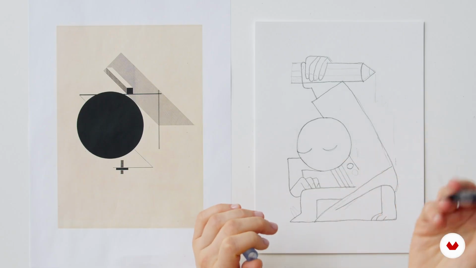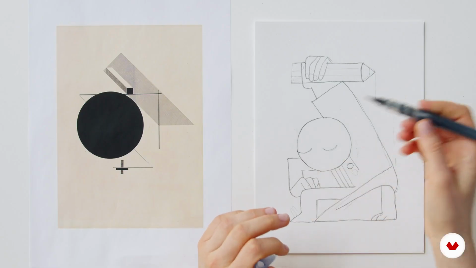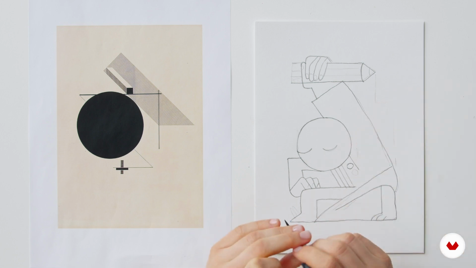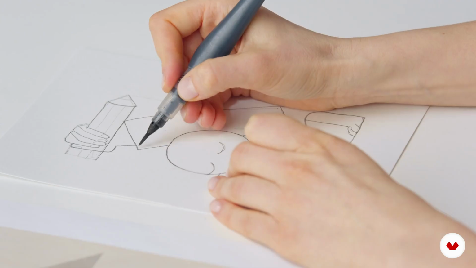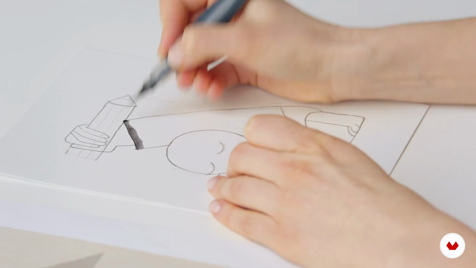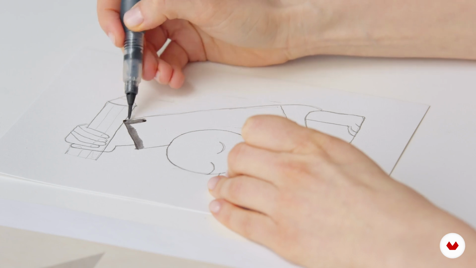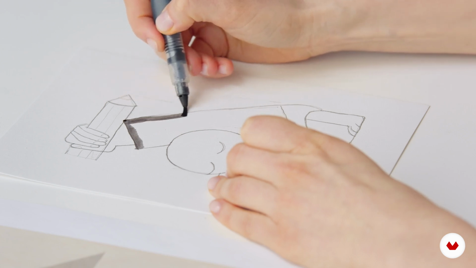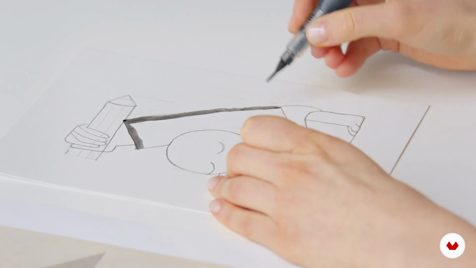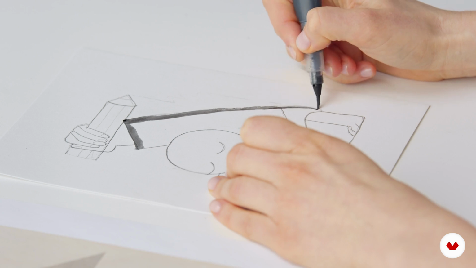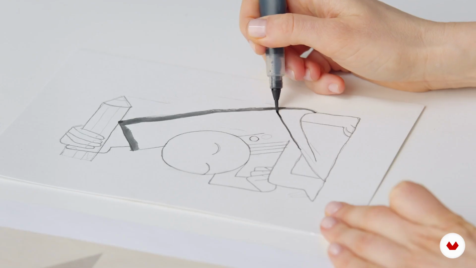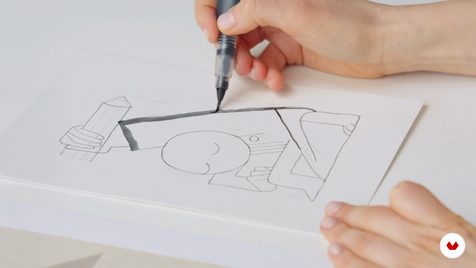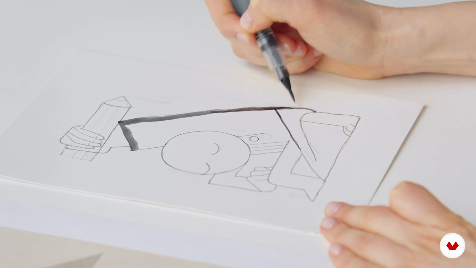So I will start with taking my brush pen and tracing some elements. I like the brush pen because you can have a very thin line and very thick line with a lot of texture.